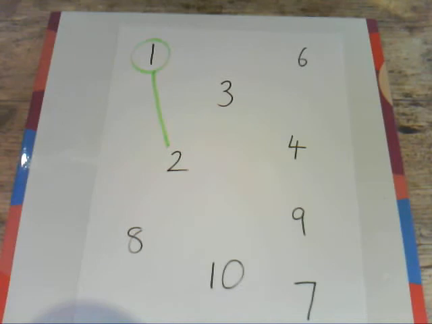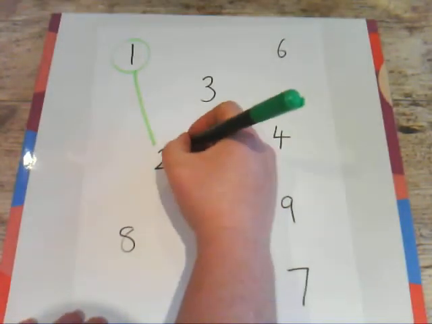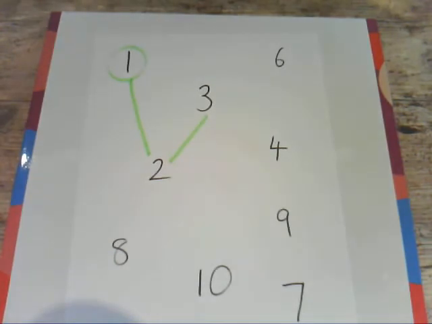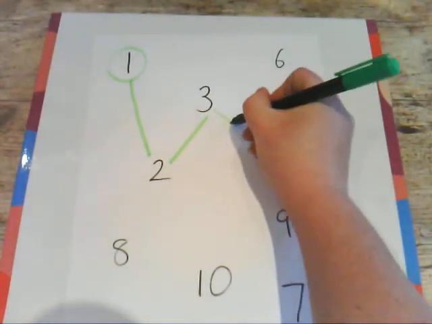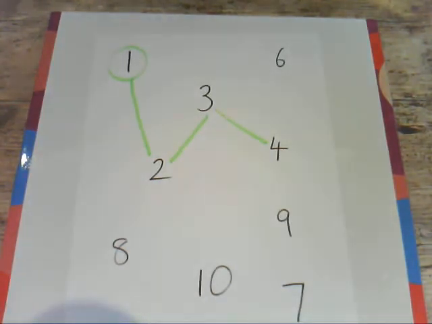What's next? And by asking them rather than telling them that's the next one, depending on what step the child's at, it will help them order those numbers for you. So hopefully they'll say number 3, and again number 4. And we're creating a web. Lots of different shapes and things that you can create with this, so it's really down to however you want to set it up.